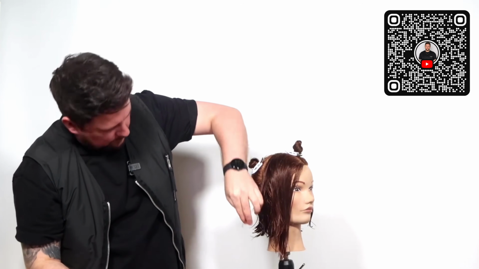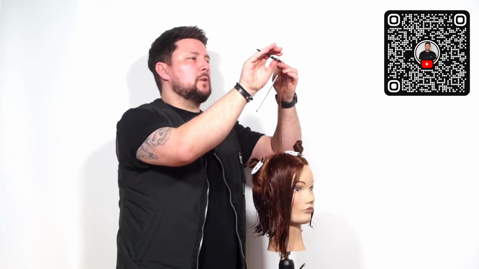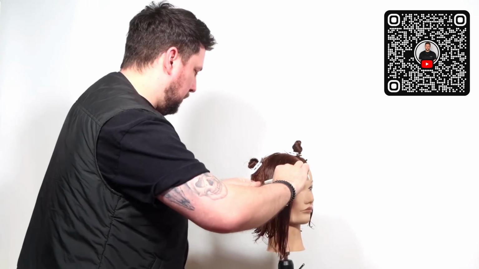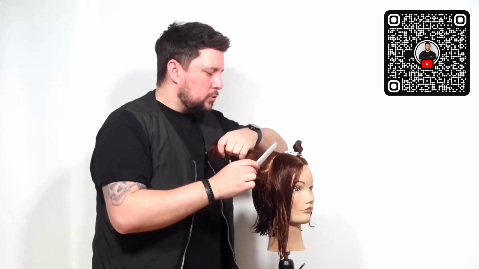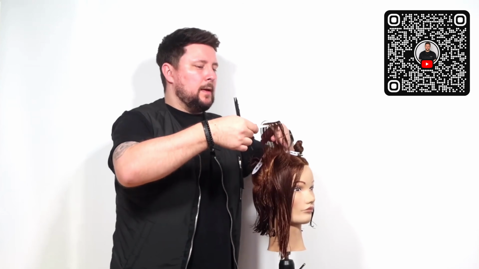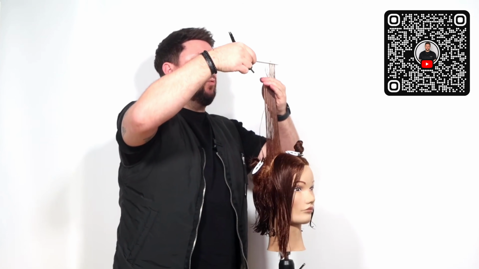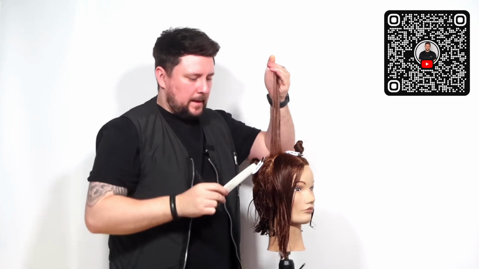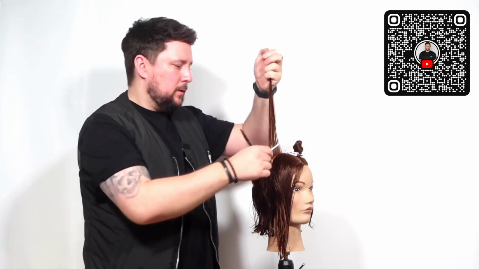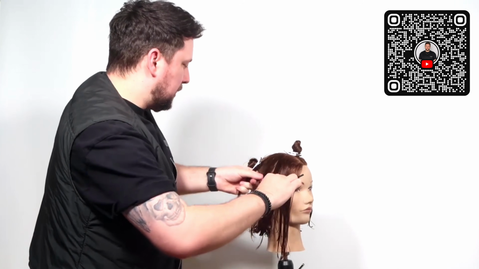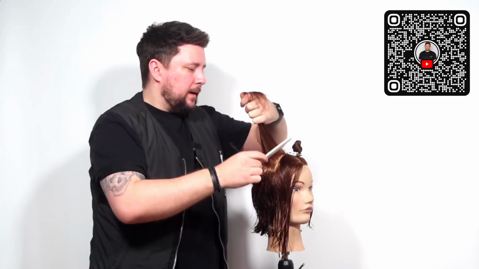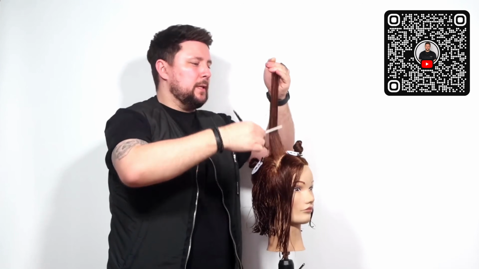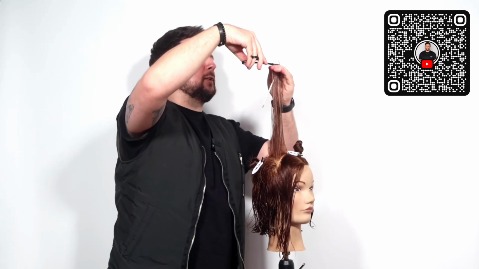Try that again. Yeah. So we're taking off 1 inch here, and then all we're going to do is we're going to work straight down this section here, and creating a square line with that hair. And that hair that's falling out is that underneath section. So again, we're just going to take our next section, and this is just going to be over directed back to that first section, and we're using that guide that we found from finding that length.